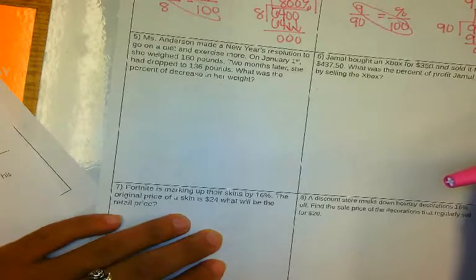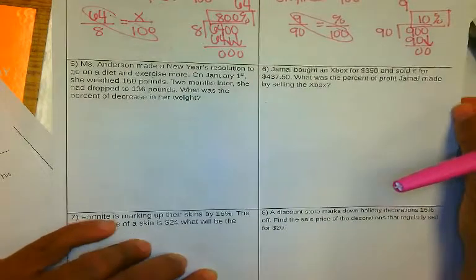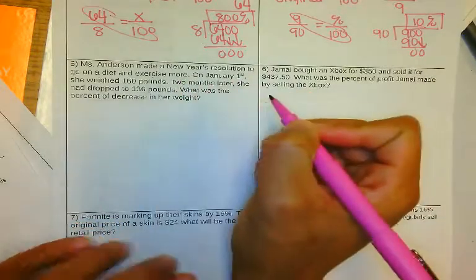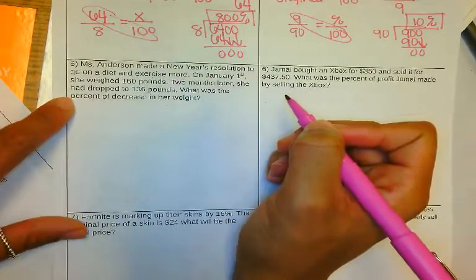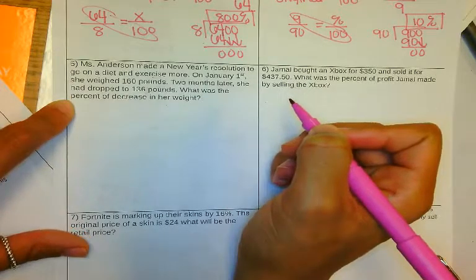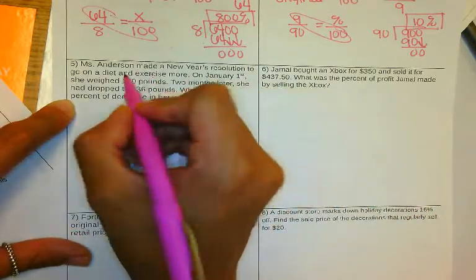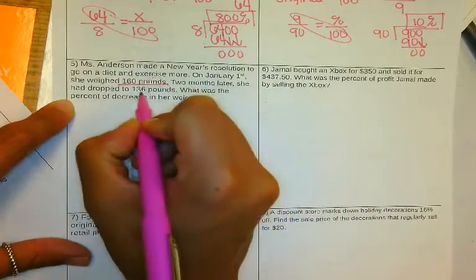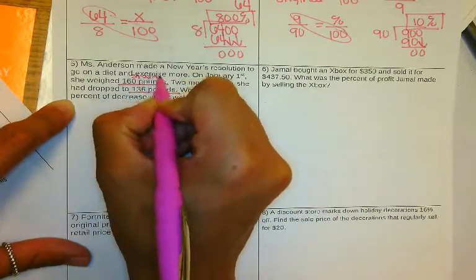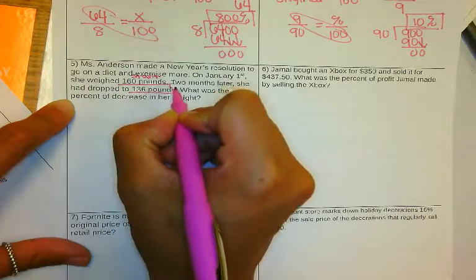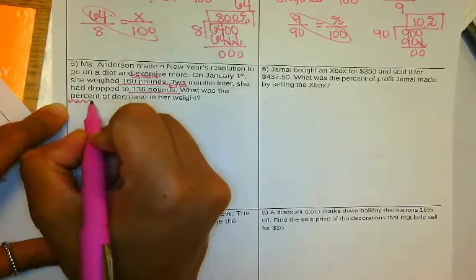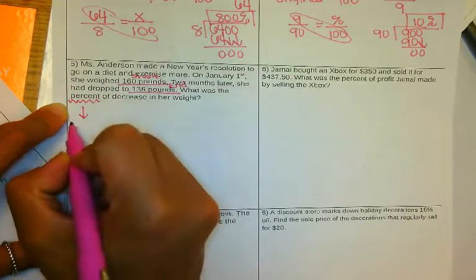Miss Anderson made a New Year's resolution to go on a diet and exercise more. On January 1st, she weighed 160 pounds. 2 months later, she had dropped to 136 pounds. What was the percent of decrease in her weight? Okay, so a couple keywords here. We have this number. We have this number. So this number will represent our start, how much she started off with. This number will represent her end, how much she finished with. What was the percent? Percent tells me that I'm going to do a proportion.